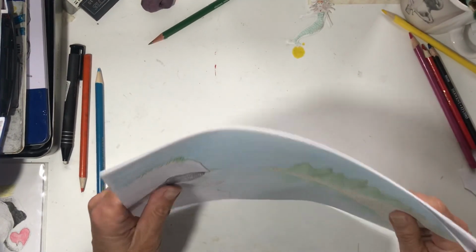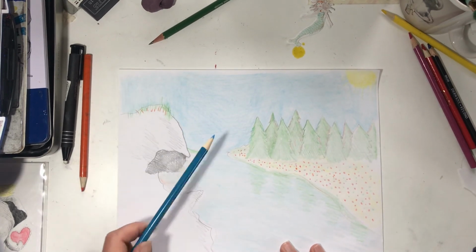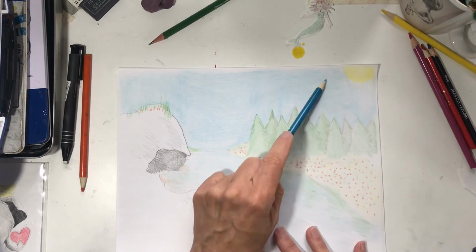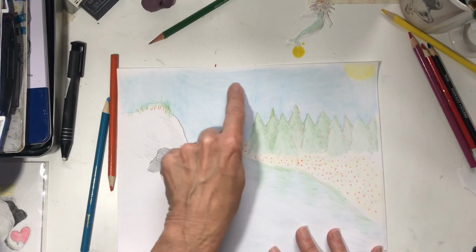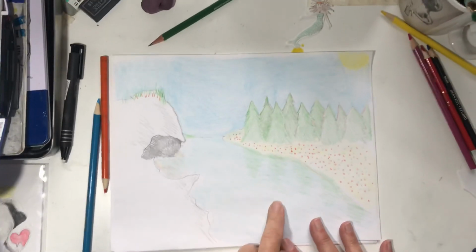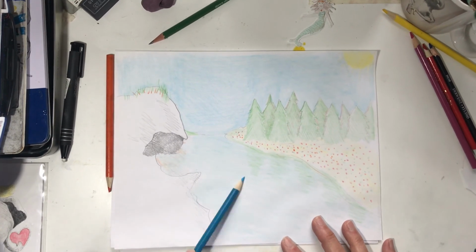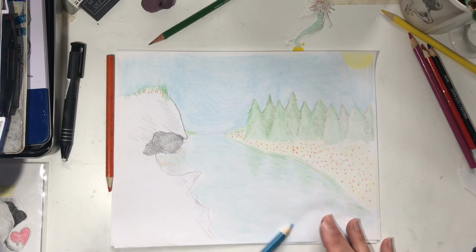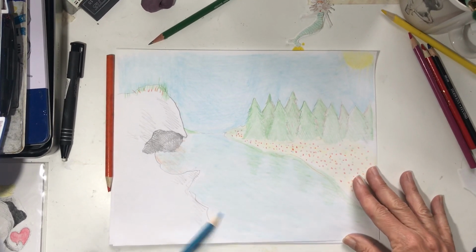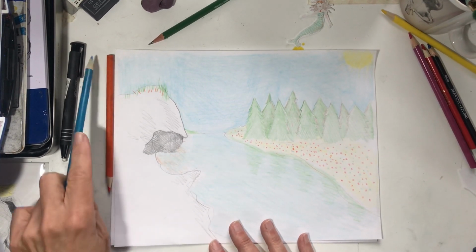So that's it for today. You can work on this today. You can use different color blues. You could add some clouds if you like, but you've got to do that before, because once you do colored pencil, you can't erase it. If I had to do this again, I would probably make this darker. Maybe add more green. Just a little bit darker. And then maybe we can add something else over here because this looks kind of plain.